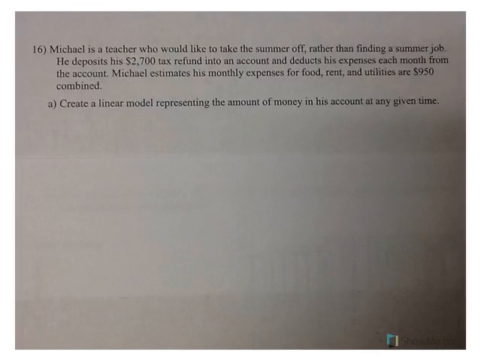Michael is a teacher who would like to take the summer off rather than finding a summer job. He deposits his $2,700 tax refund into an account and deducts his expenses each month from that account. Michael estimates his monthly expenses for food, rent, and utilities are $950. Create a linear model representing the amount of money in his account at any given time.